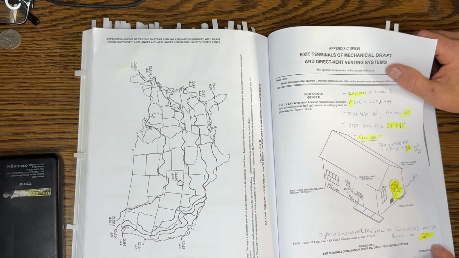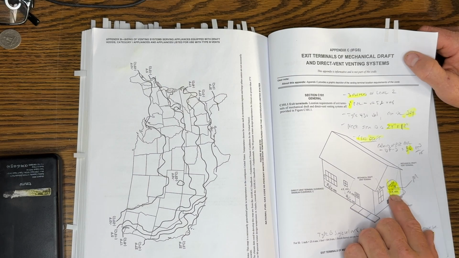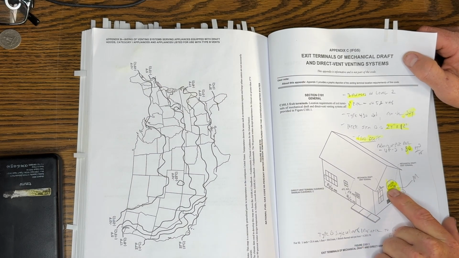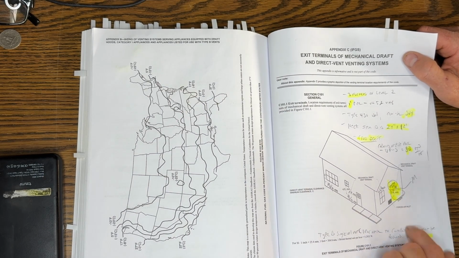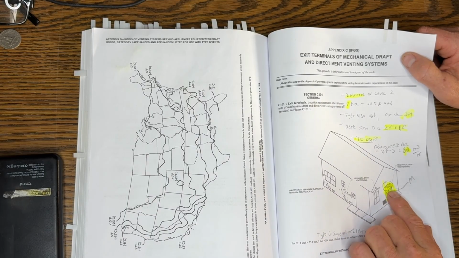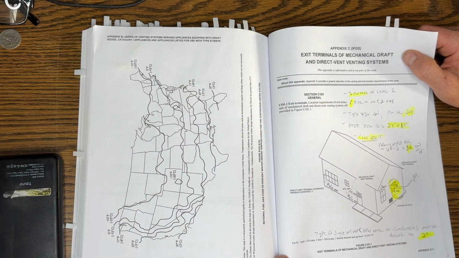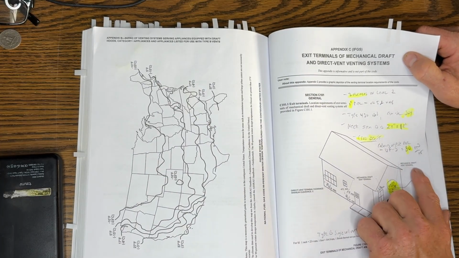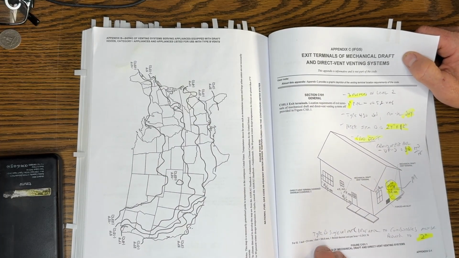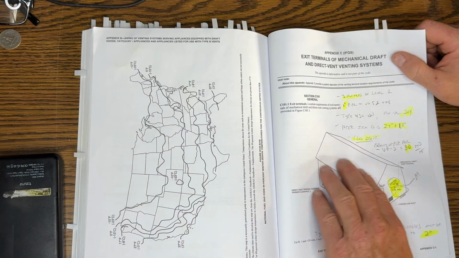So these came up. This is a really good one, it gives you all the offset distances. Okay, horizontal 10 feet, vertical 3 feet, from a forced air inlet versus the output here from like a vent. Mechanical draft vent terminal right there. So yeah, here's some important notes.